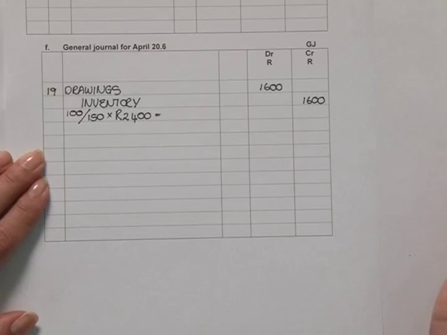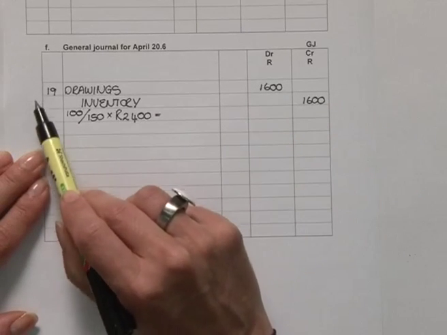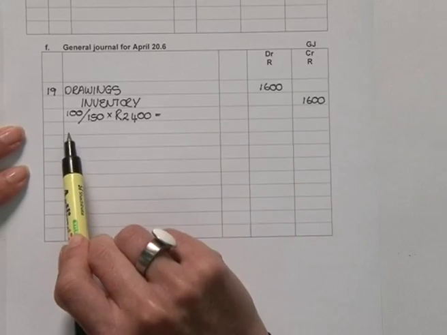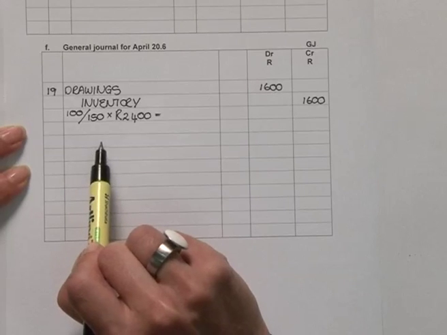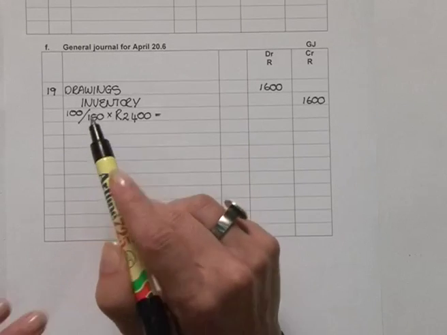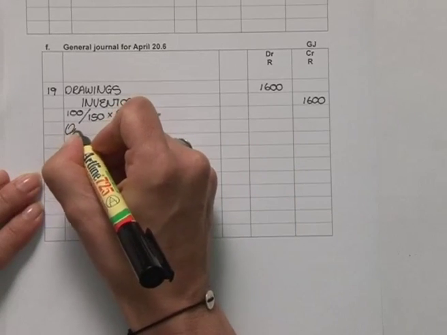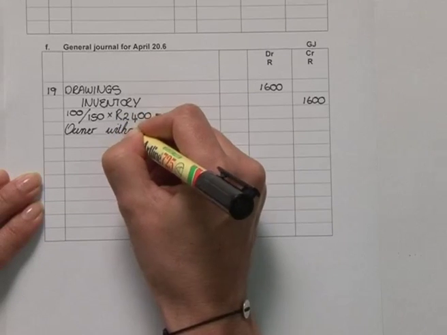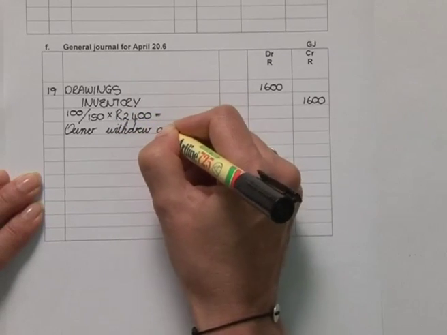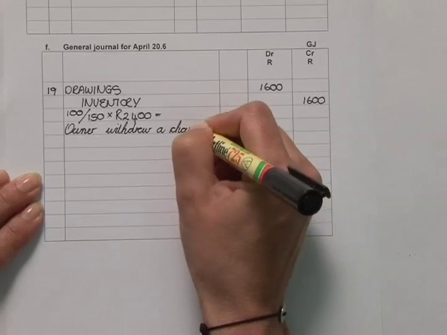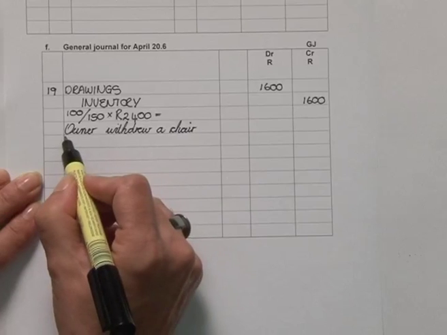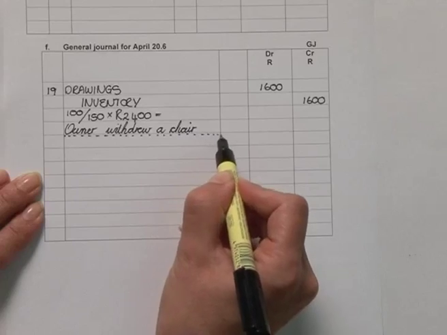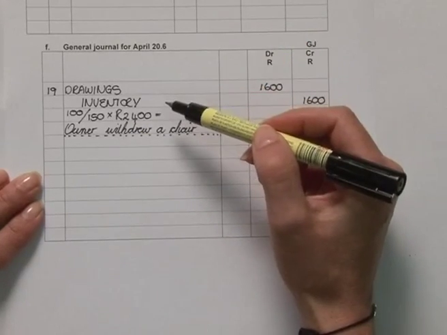You'll see that we have no source document column for a general journal. The reason for that is our journal narration, the little discussion that we have at the bottom, will serve as our source document. So you have to write a description of what happened, to be able to replace a source document. So that's the complete general journal entry.